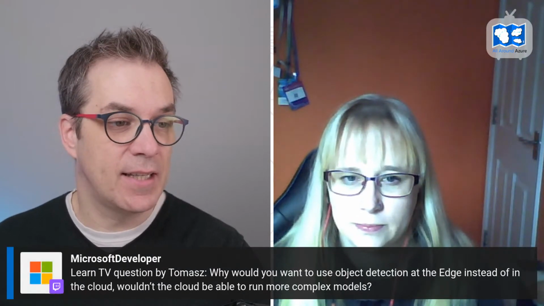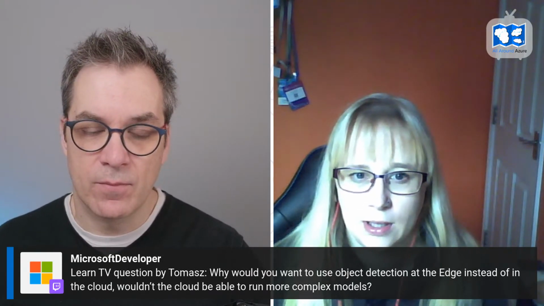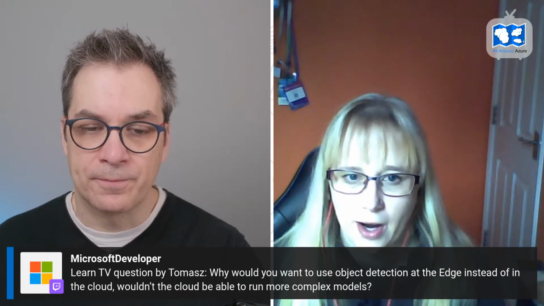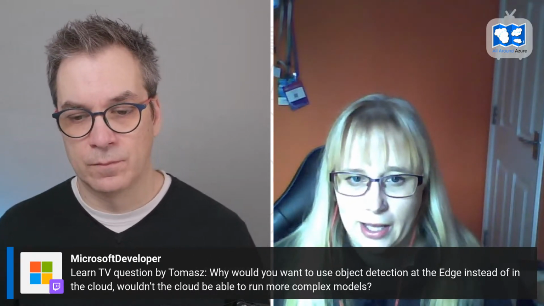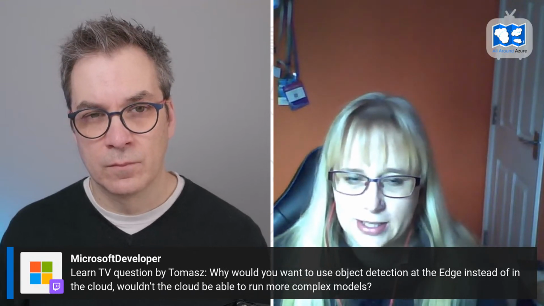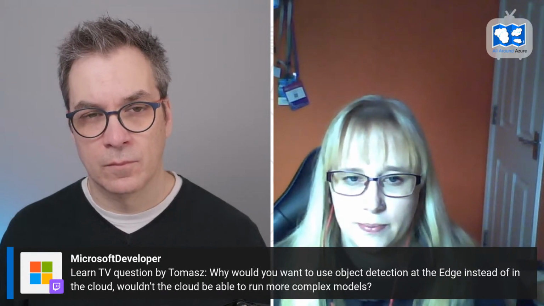Okay, cool. Let me see what else do I have. Why would you want to use object detection at the edge instead of the cloud? Wouldn't the cloud be able to run more complex models? So cloud will for sure be for a big model, but in this example, like Raccoon, it's really easy to create the model with Custom Vision and detect on the edge on an IoT device. So you don't need to send every single image to the cloud, because it's also heavy and it costs a lot to send an image to the cloud and back with the answer.